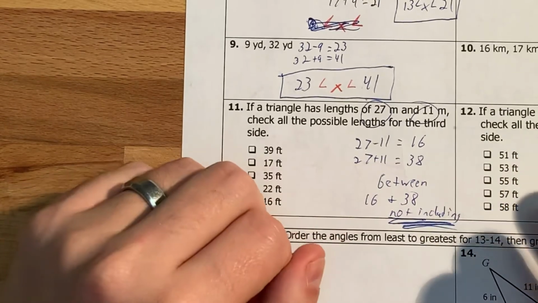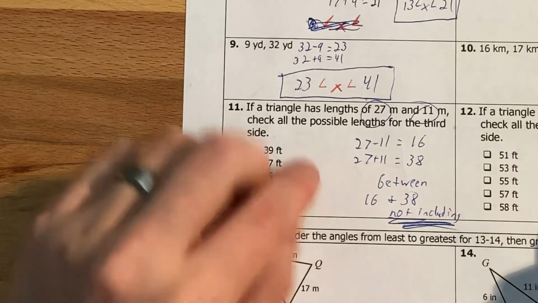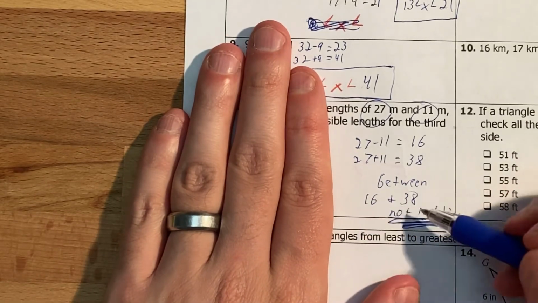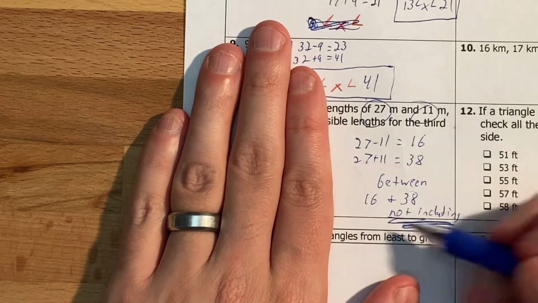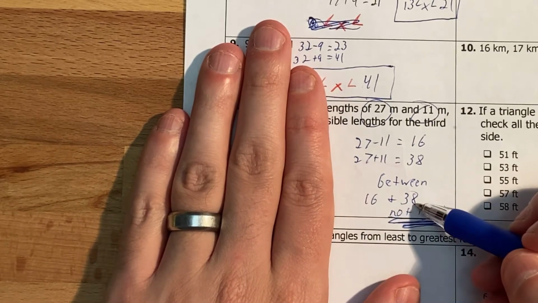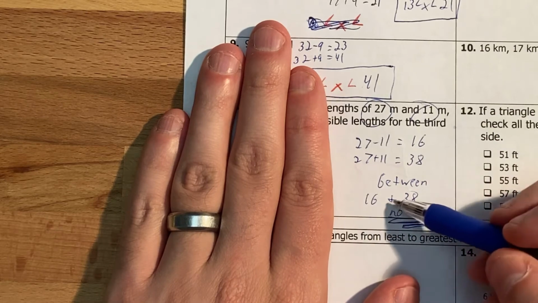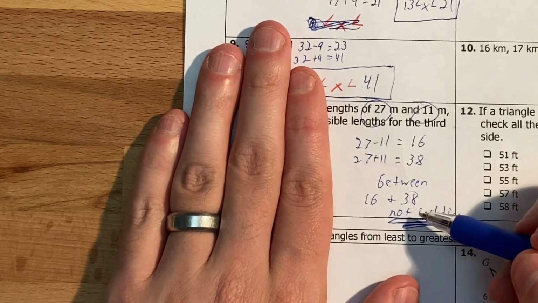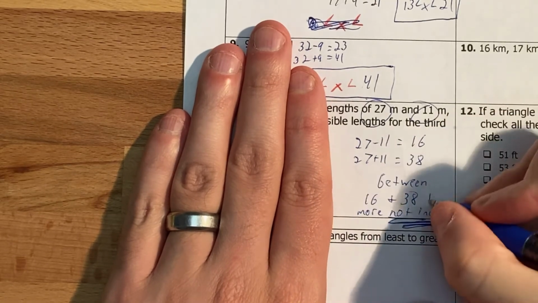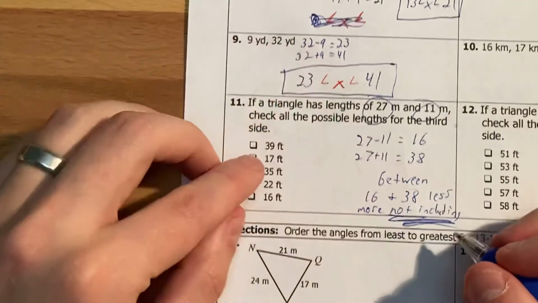We did that on the back. It cannot be equal to. It is almost guaranteed. I'm going to go ahead and guess that one of the answers is 16 or 38 to try and trick me, because it cannot be 16, it cannot be 38. It has to be between them. More than 16, less than 38.